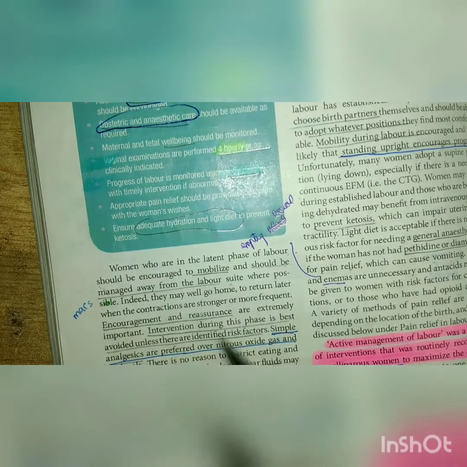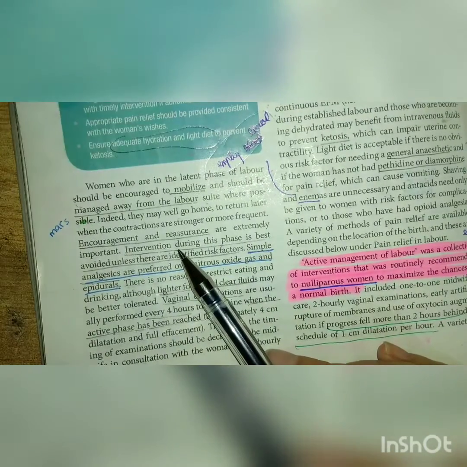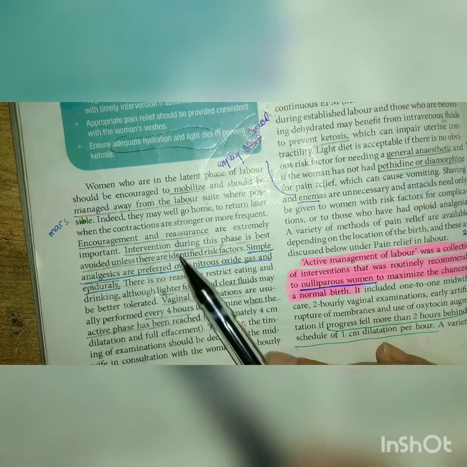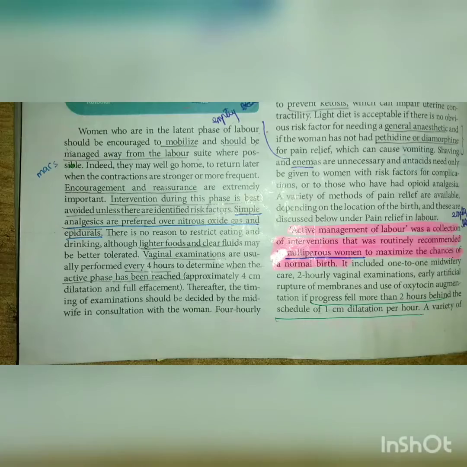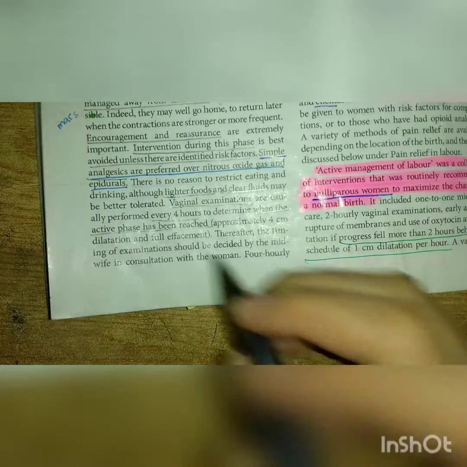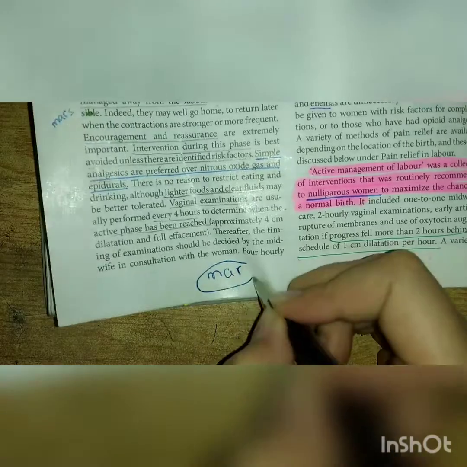So mobilization, analgesia and reassurance are needed. You also have to ask her to empty her bowel and bladder during the progress of labor. Encouragement and reassurance are very important. So basically, what do you need? You need mobilization, analgesia and reassurance. These are the main things.